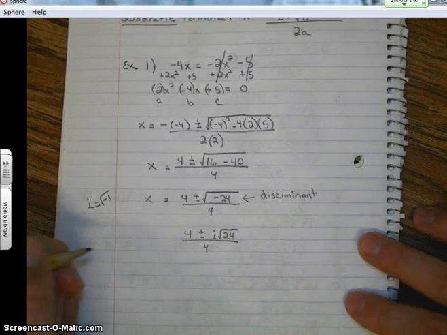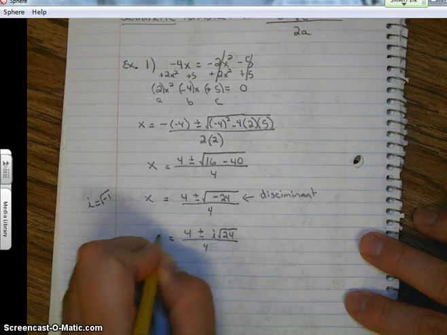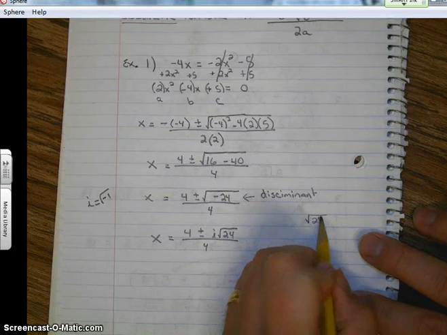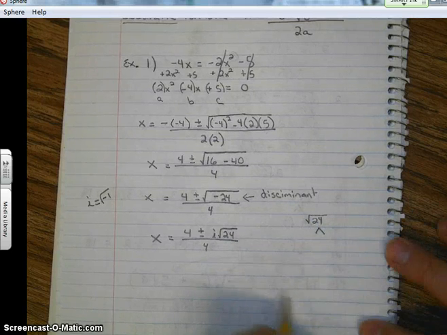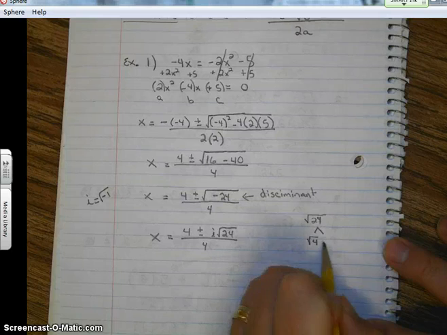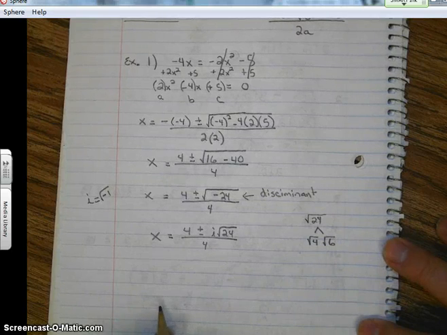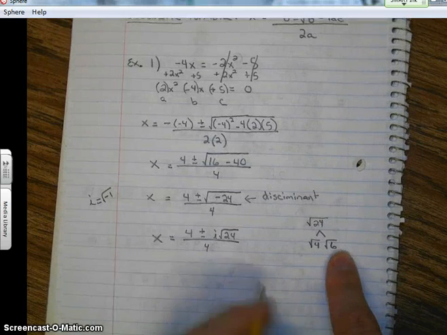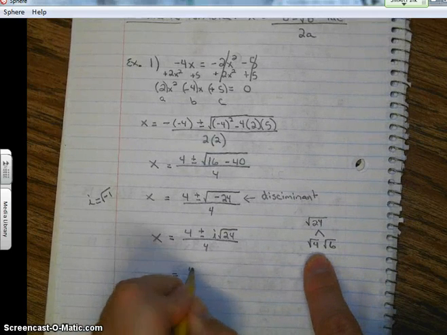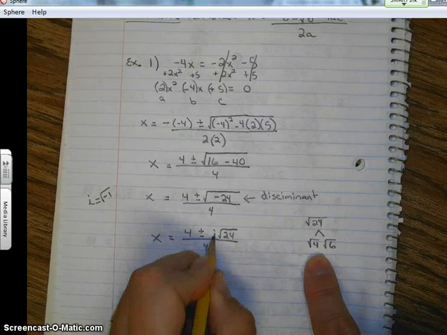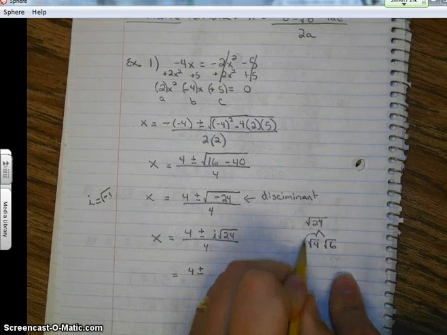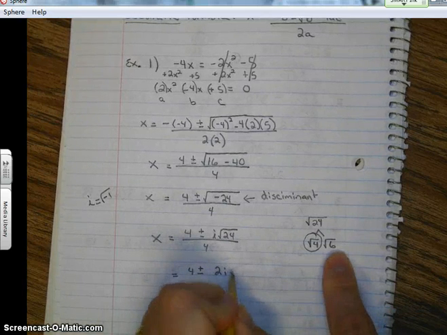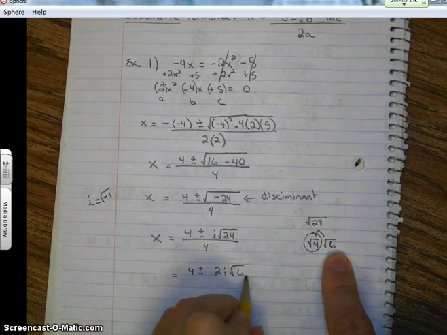Okay, continuing to simplify our answer. The square root of 24 has a perfect square factor of 4. Okay, so the square root of 24 breaks down to the square root of 4 times the square root of 6. So we end up with 4 plus or minus i times 2, or 2i, times the square root of 6 over 4.